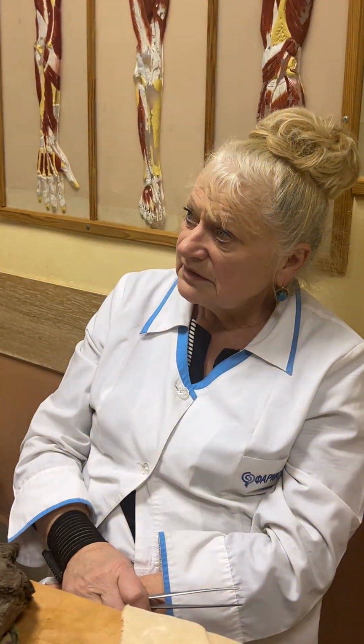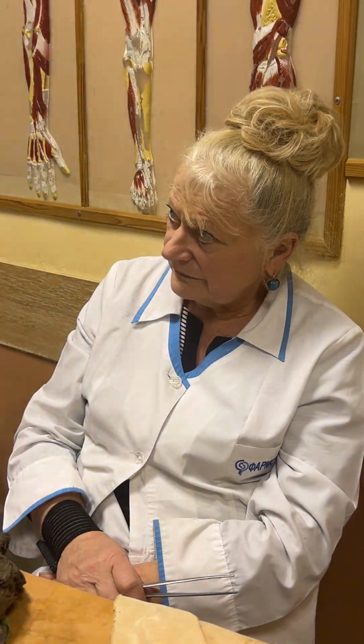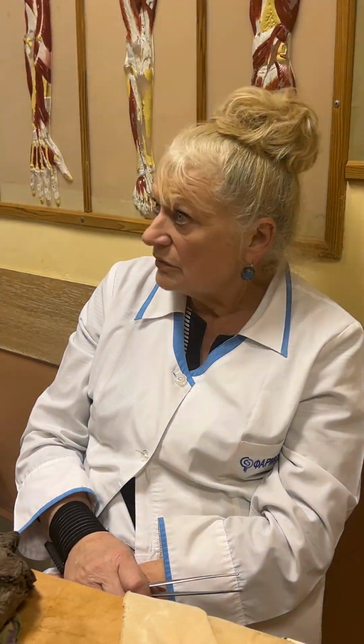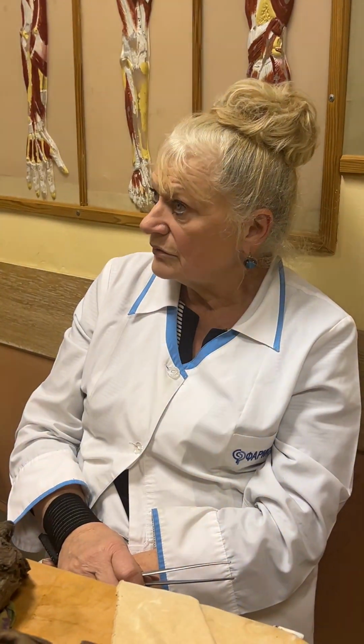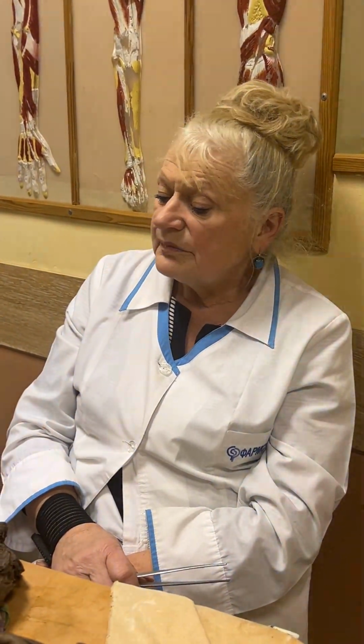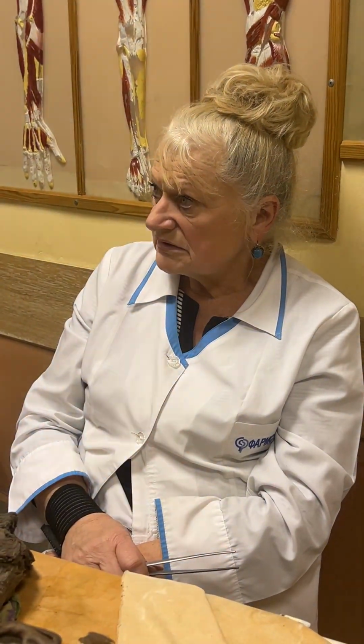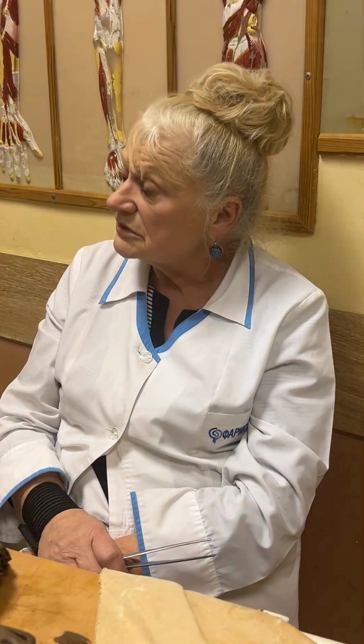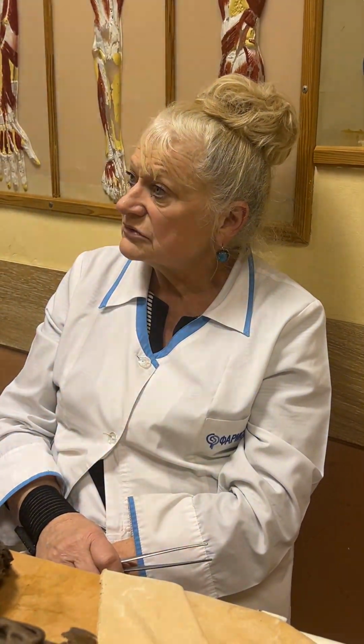Upper limb is very important for our life. It is very mobile, because the mobility of the upper limb is important for our comfortable life. And because all those joints which are placed on the upper limb and the same on the lower limb, do you see, have around them the big arterial articulation net, plexus arteriosus.